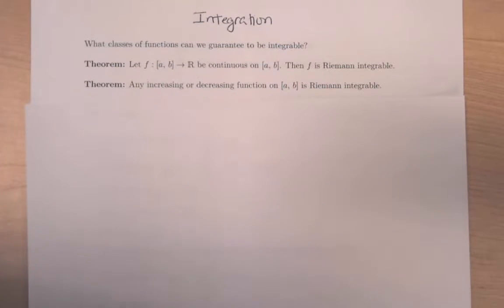So today we're going to prove two theorems focused on for what classes of functions are we guaranteed integrability. So our goal for today is to prove that if f is continuous on a closed interval, then it's Riemann integrable. And if f is an increasing or decreasing function on a closed interval, then it is Riemann integrable. Right? So these are today's goals.